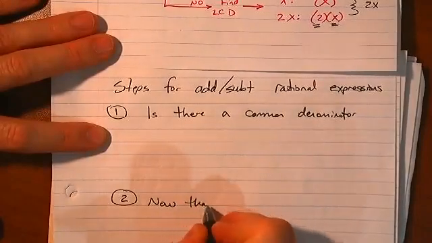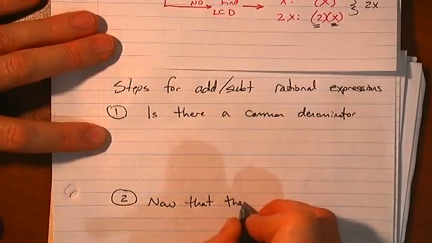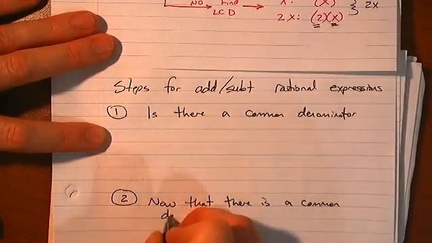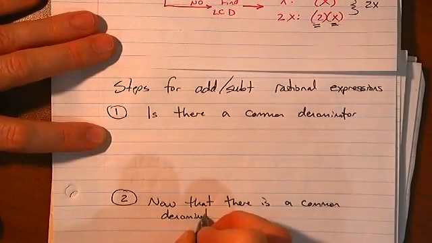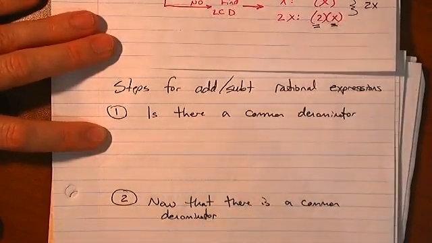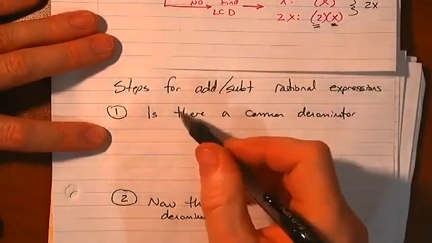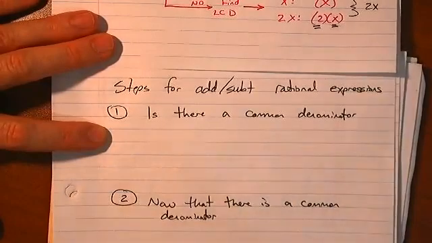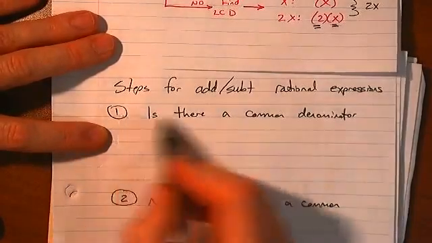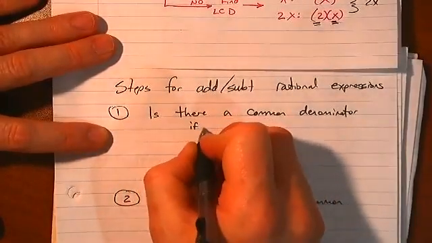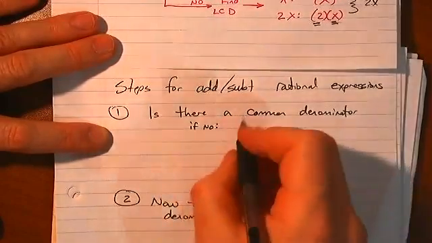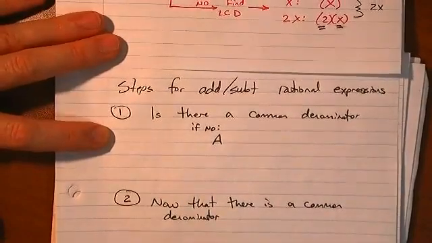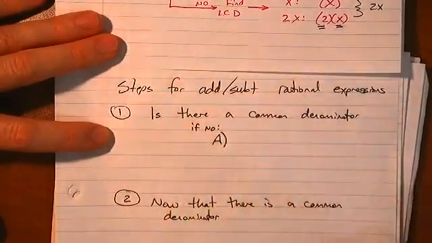So step number 2 is going to begin with, now that there is a common denominator, and then we're going to figure out what we do. So here's what we got. If the answer to this question is yes, boom, we go right to step number 2 because we have a common denominator, life is good. But if the answer to this question is no, then we're going to need to go through a little sub process to make that common denominator. Okay, and we learned how to do that in the last video.